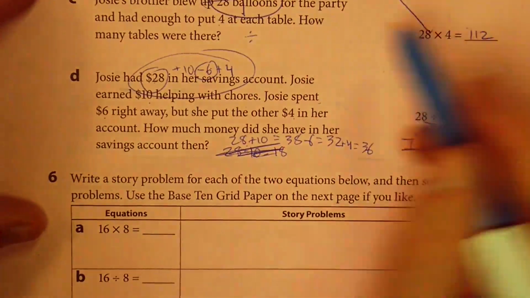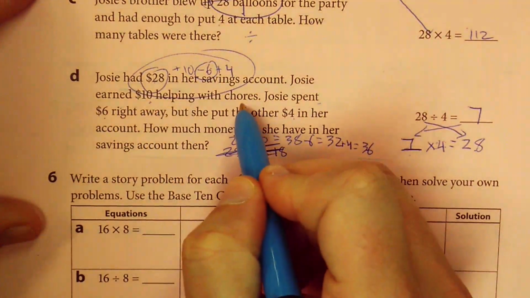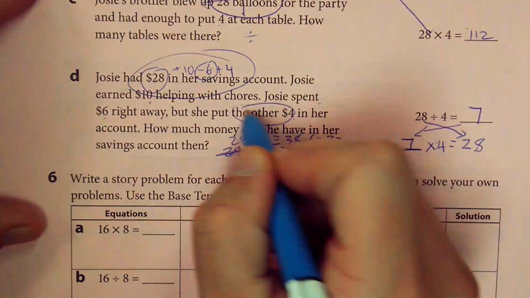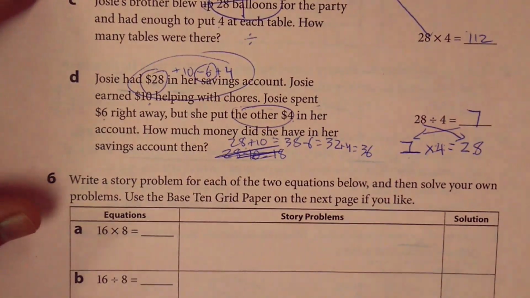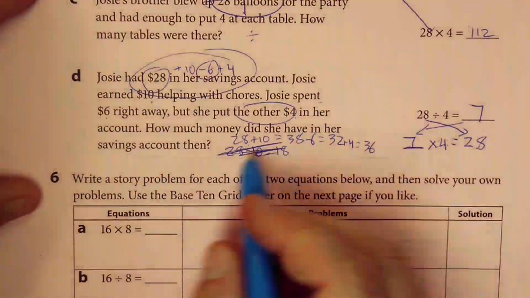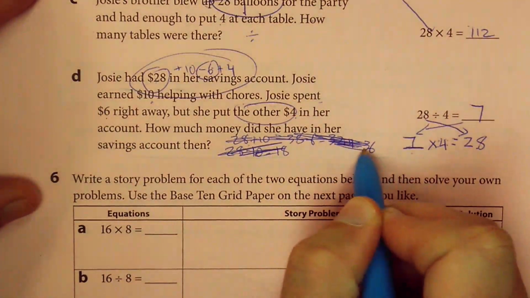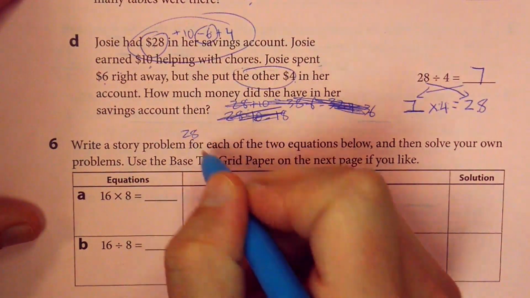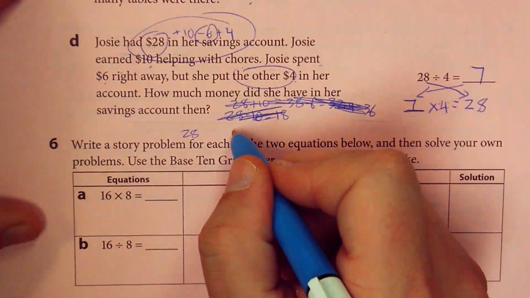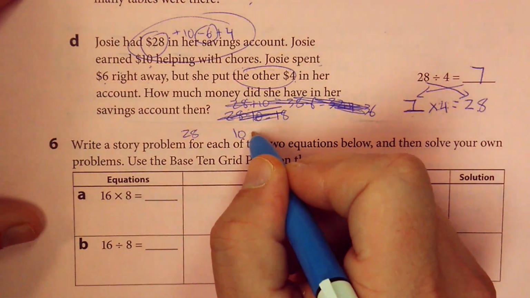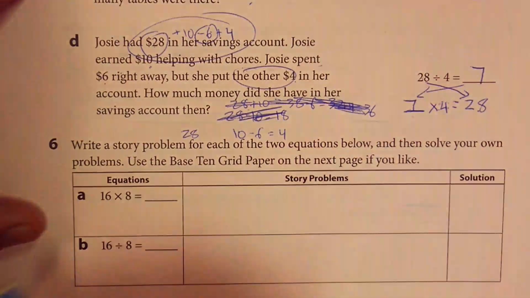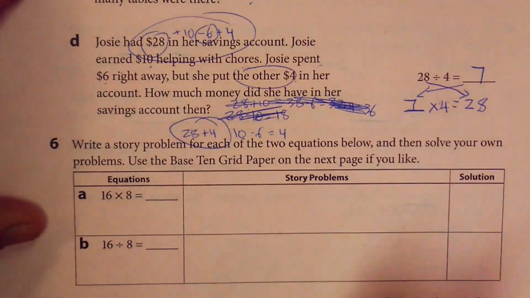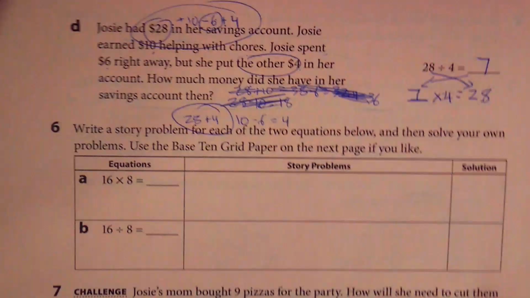Help me out, class. Josie earned $10 helping with chores. She spent 6 right away. But put the other 4. Oh, I thought that said another 4. That's so tricky. Okay, can you ignore this, please? Teachers make mistakes too. She had 28. Now, she earned 10. She spent 6 of it, which means she had 4 left. She's going to put that 4 into her account. Okay? There we go. Now my brain's back on track.